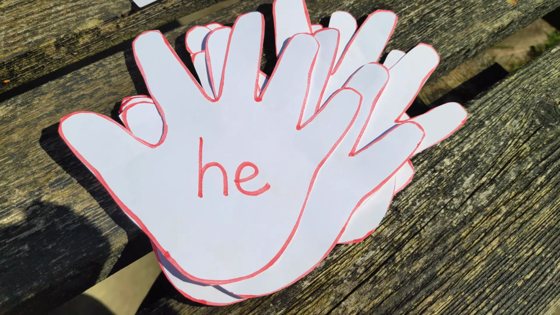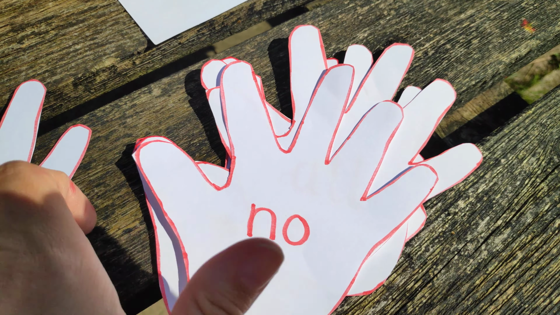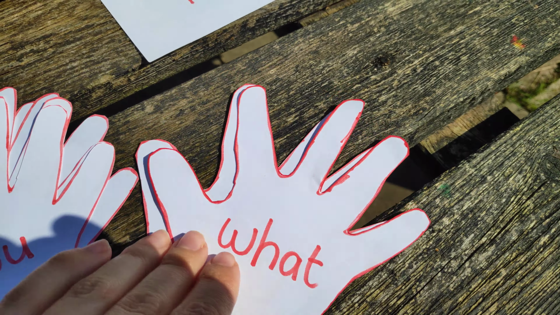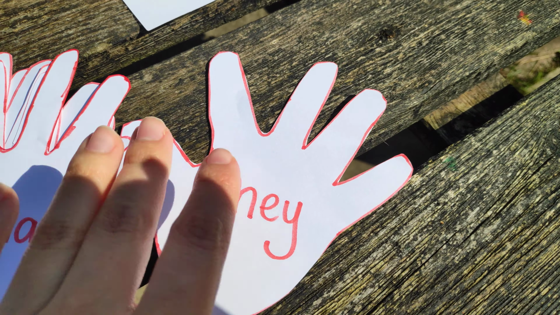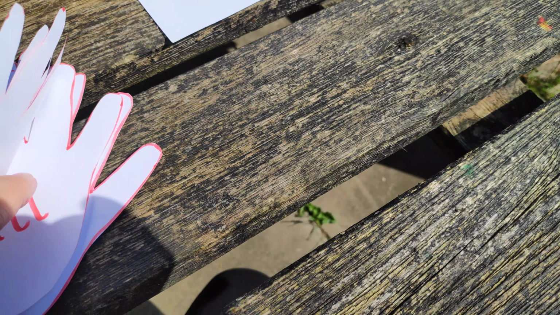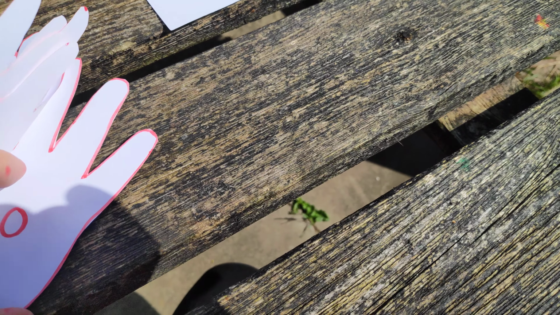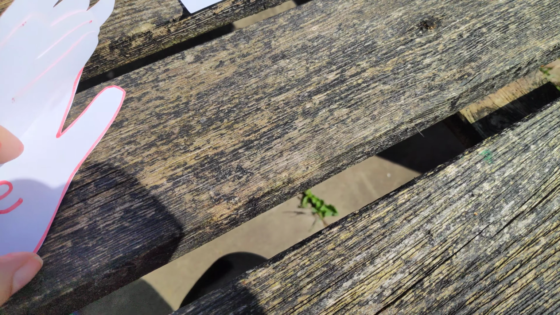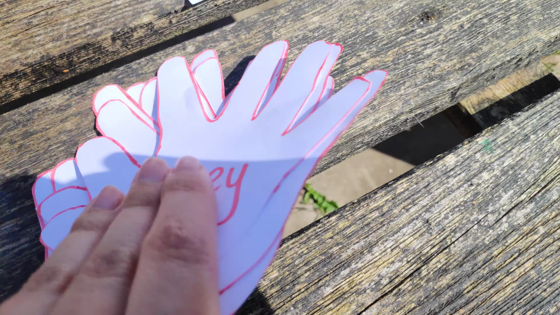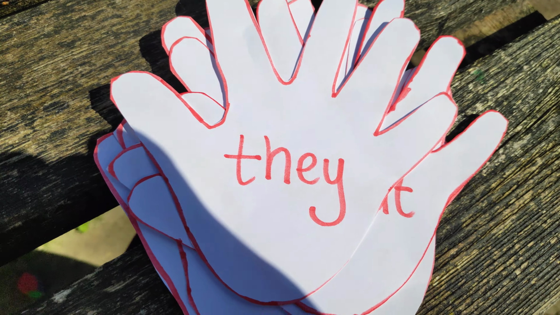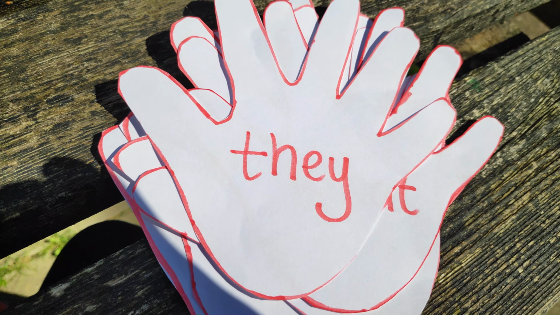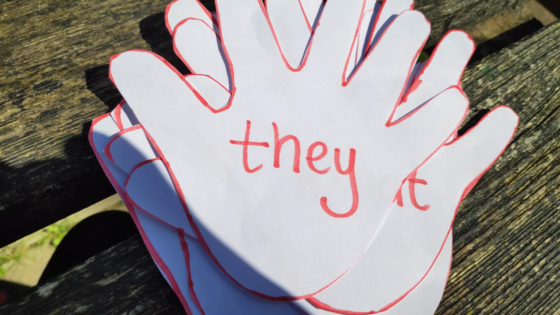So we've written down, I think we've got 6 tricky words here. We've got he, we've got no, we've got all, we've got you, we've got what, and we've got they. And what we're going to do with these is I'm going to stick them up with blu tack around the garden, like on the fence, on the wall, on the tree. And then what she's going to have to do is run around the garden and high five the words. And as she high fives the words, she's got to then say the tricky word.